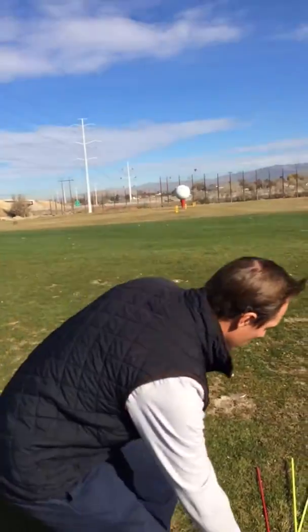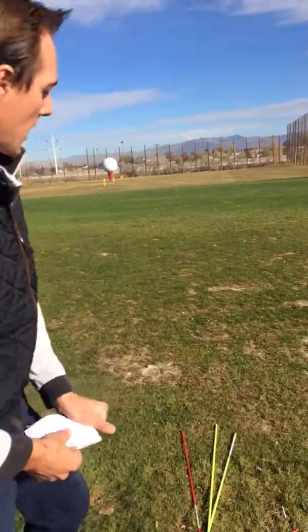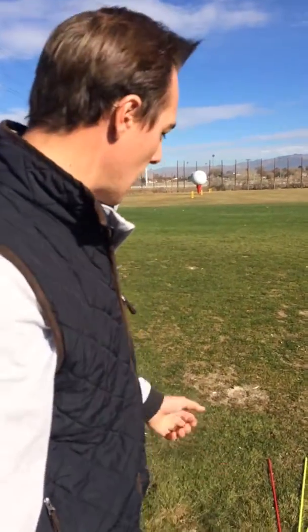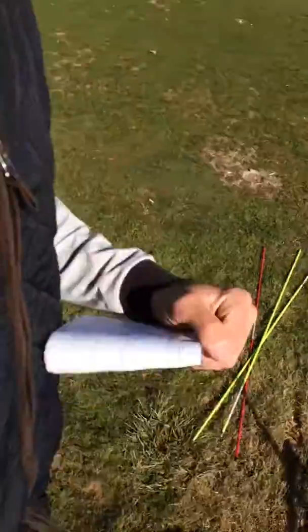Now can you imagine what happens when you hit a fade? Same thing, right? So that's what's going on in your swing. Did you know that? Absolutely. Absolutely not.